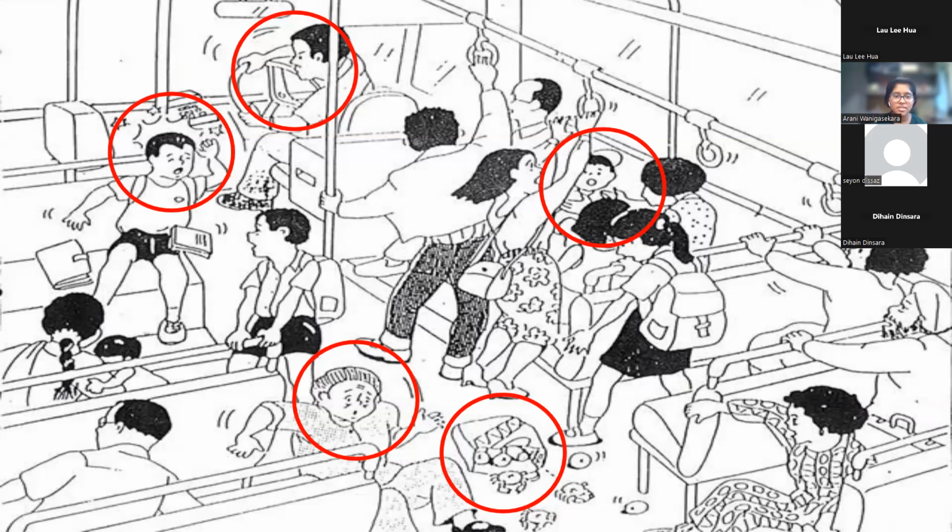Any other ideas? There's a baby in the left side of the bus, and he's holding tight on his mom. Oh yeah, you can say that the baby on the left side of the bus is tightly holding on to his mother.